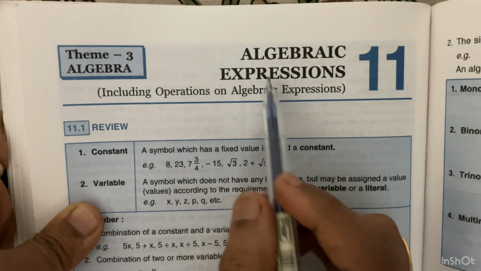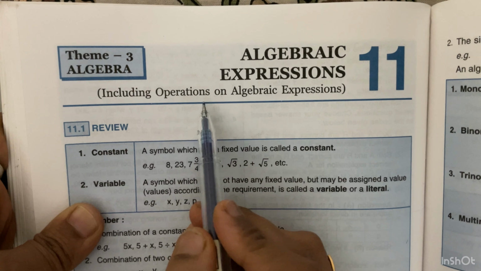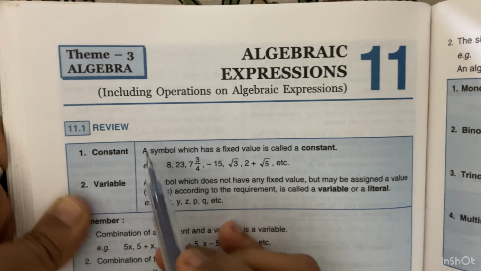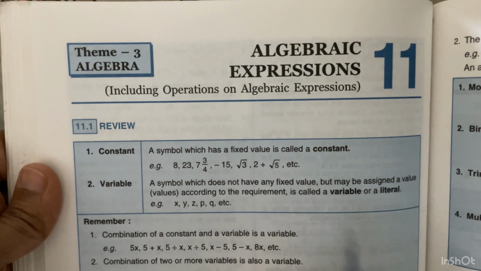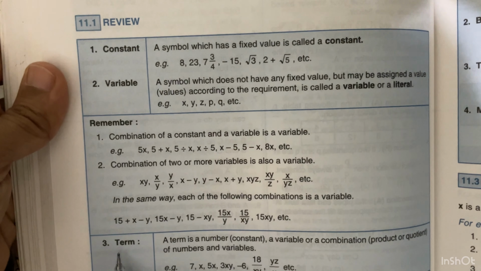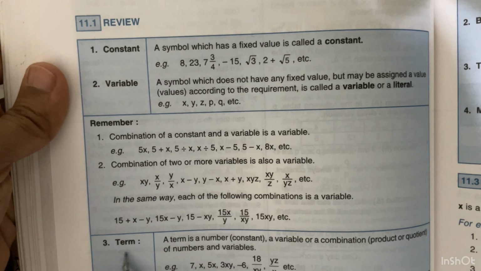Let me start with the new chapter, algebraic expression, including operation on algebraic expression. So now first we are going to study the review: constant, variable, and term. So what is a constant? A symbol which has a fixed value is said to be constant.